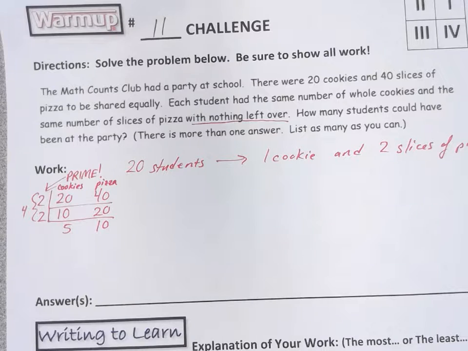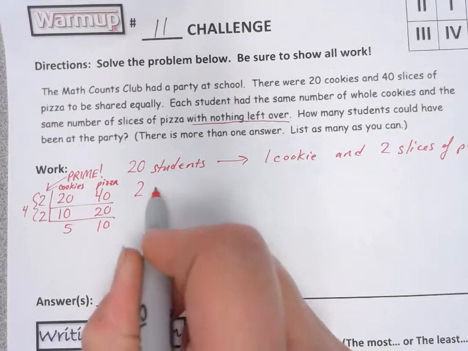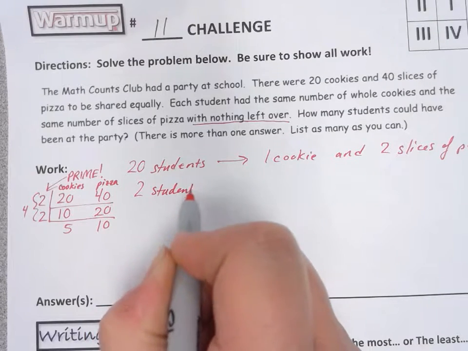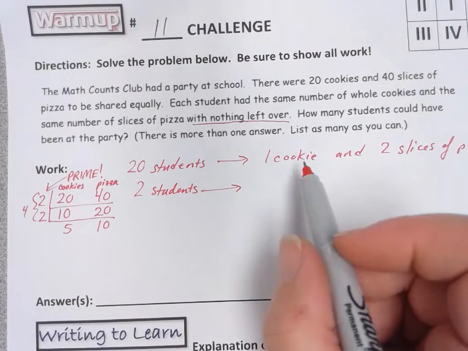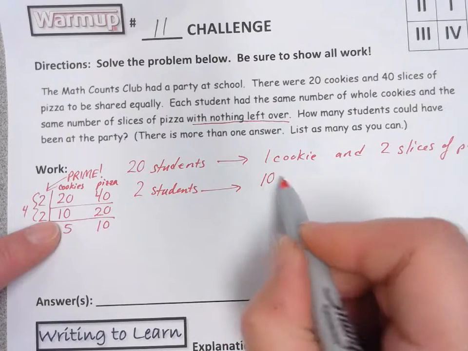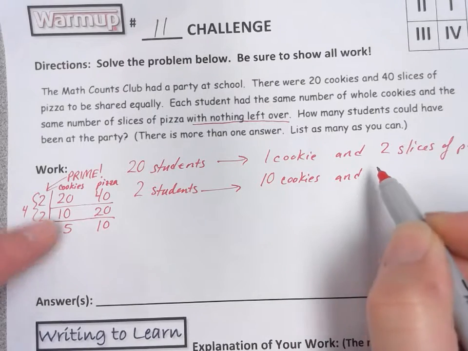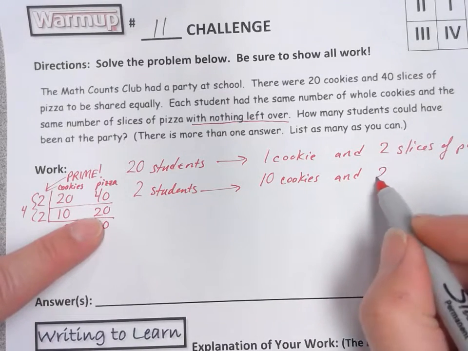Well, let's go another time. And before we do that, let's go ahead and record what we found. Maybe we only invite 2 students to the party. Well, when we go back to 2 students, each of them got half the cookies. They each got 10 cookies. And they each got half of the pizza, 20 slices.